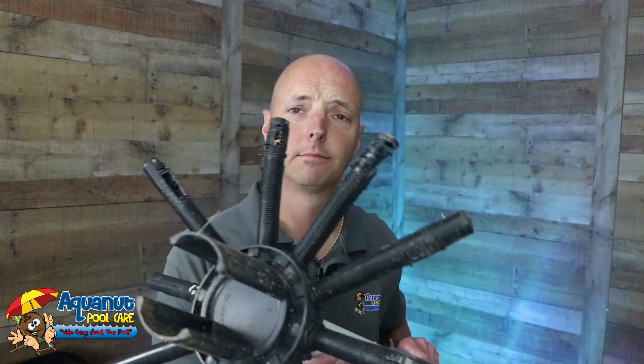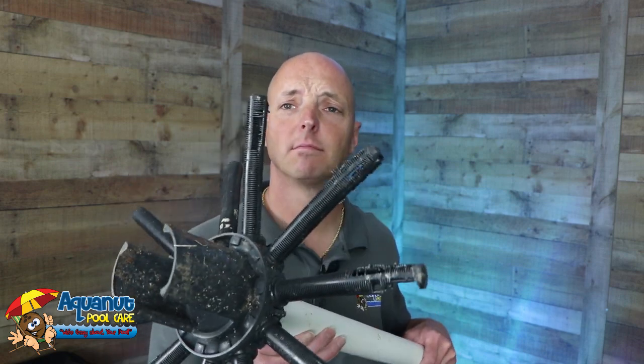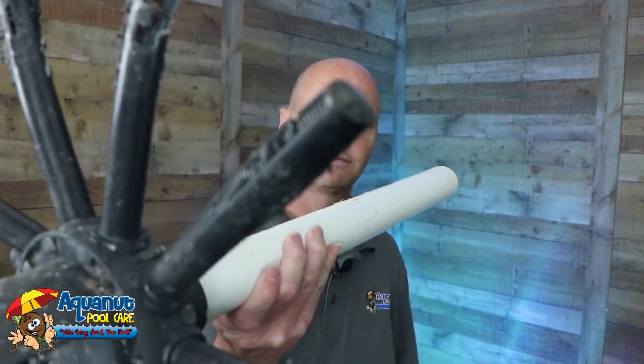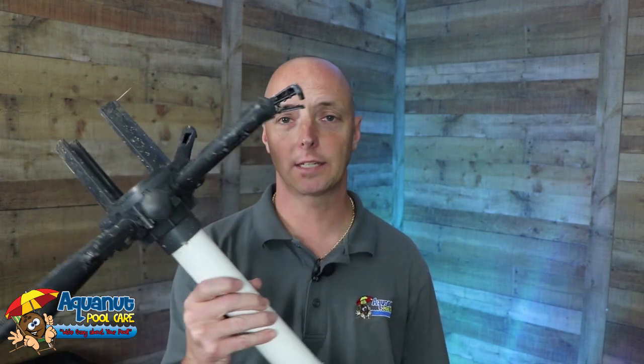Matt asked, I'm getting sand at the bottom of my pool. Could it be the laterals in my sand filter? Yeah, it certainly could be. This happens a lot. The laterals get broken. See, that's pretty jacked up. It could also be your multi-port valve. There's a little gasket in there that sometimes gets worn down. That could be the case, but more than likely, you've got some jacked up laterals.